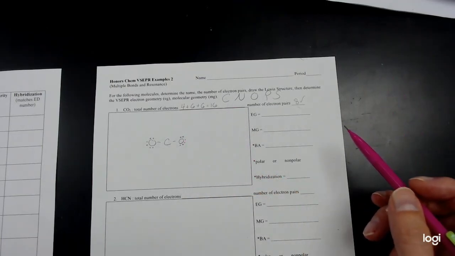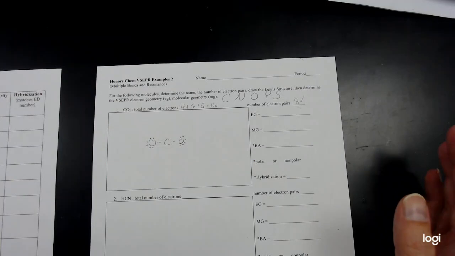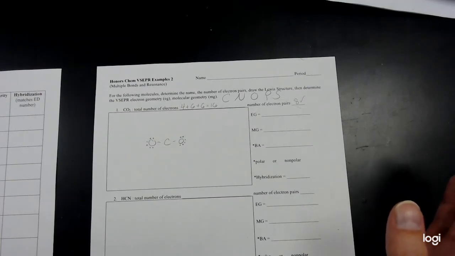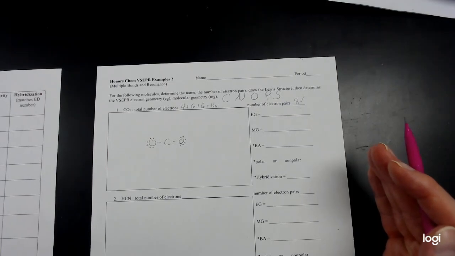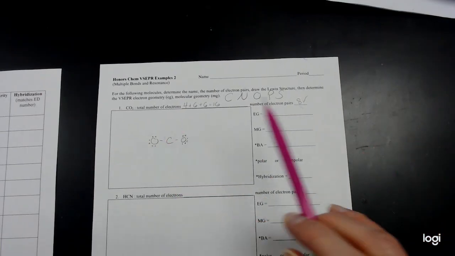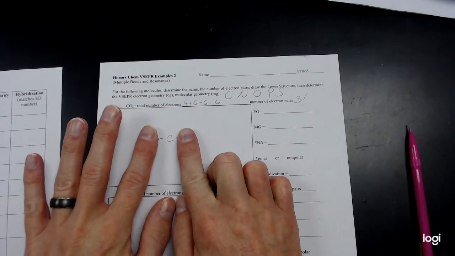Next question I ask is, does it have at least an octet? So what's that mean? Could it have more? Yes, it could. It'd be fine. I'd be done. It's if it has less that I'm worried. So does carbon have an octet? Well, let's check it out.